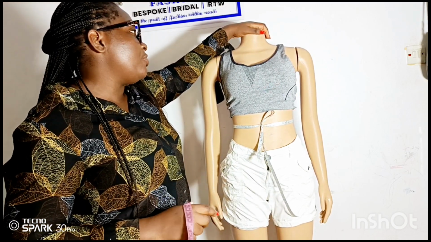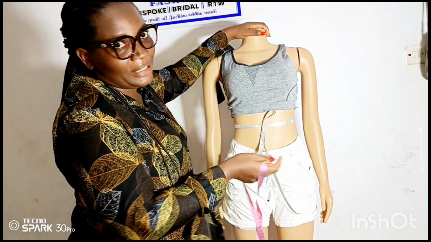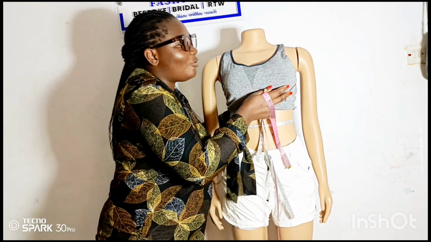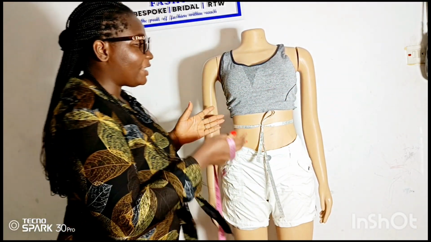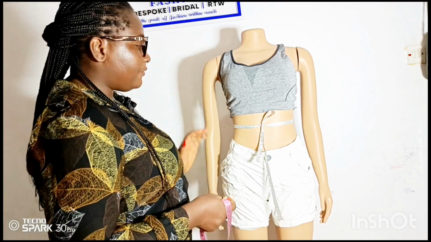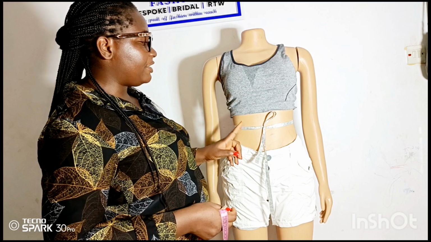So for this, we are going to use our model. This is Anike. I don't want to bring her bum and her breast outside to the world, so I decided to put clothes on her just the way a client puts on clothes. So it will be easy for illustration. And if you notice, I've tied a rope at her waist. This is very important.